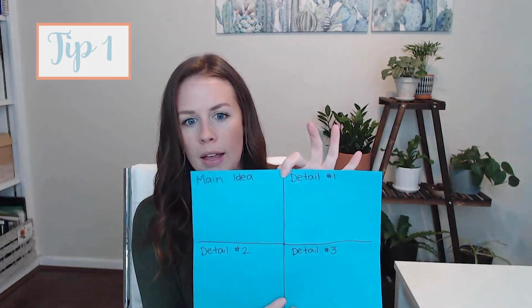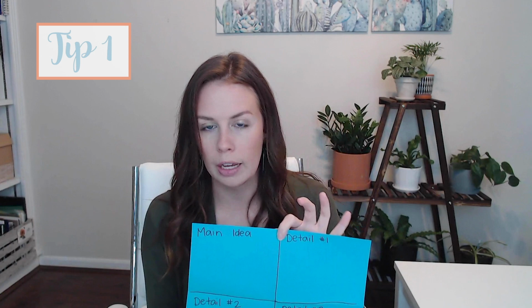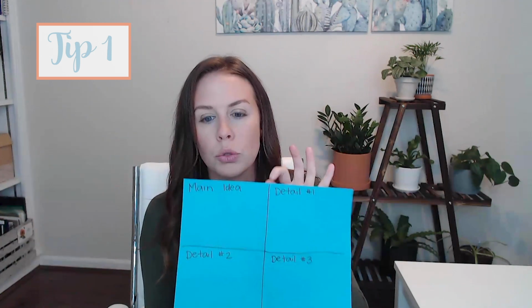The easiest one to do is to fold the paper into 4ths. And then when they unfold it, they trace the line, and then they've got their boxes. They've got main idea and their 3 key details. Now this would be good for note jotting. So this would be a good one to do as you're reading a read aloud to the students.